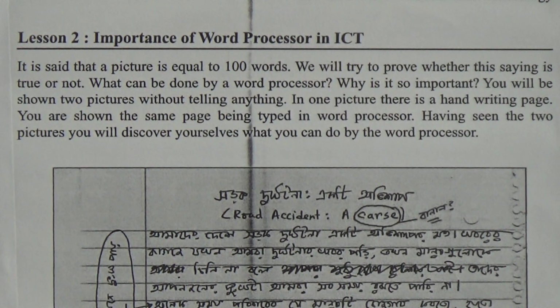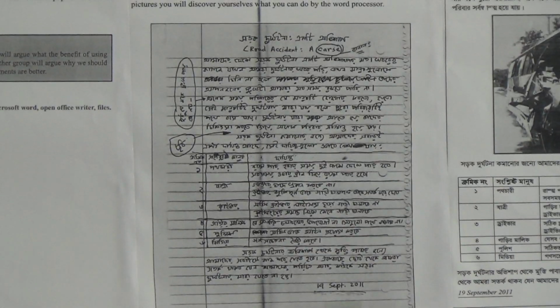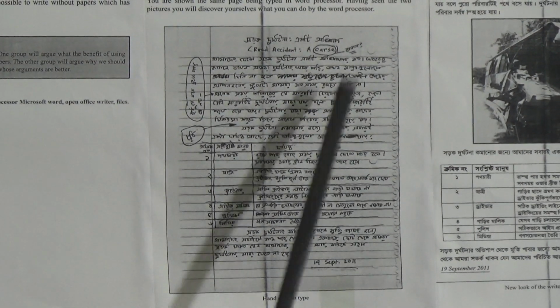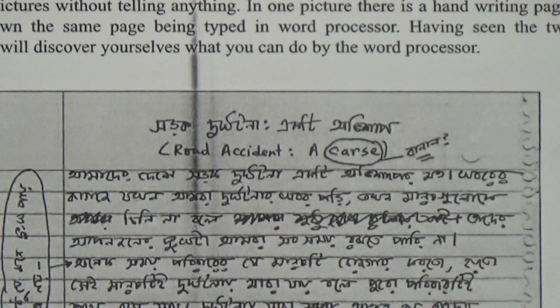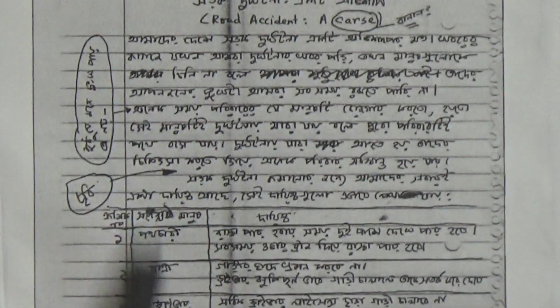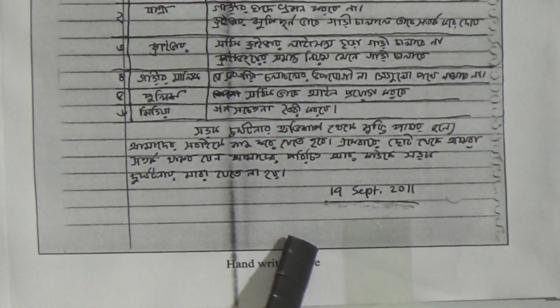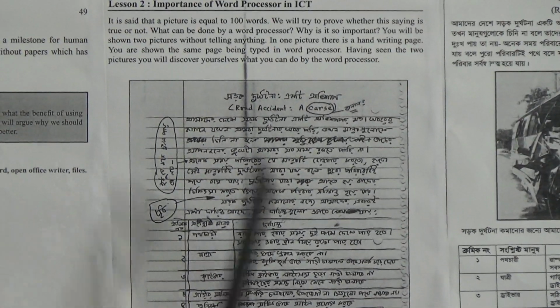Students, look at this picture. You can see that this is handwritten. Think that you have written this yourself. And look how many mistakes there are. We can see spelling mistakes, and you have written about a topic and you can't add any picture here. There are a lot of mistakes. Can you read this clearly, students? Is it clear to you? I don't think so. The handwriting is not good. It's very unclear to read.